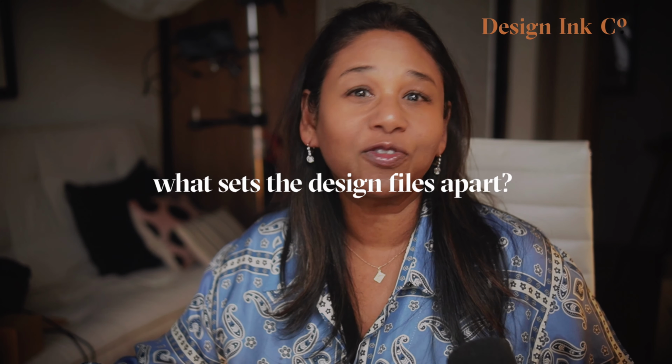Let's start by looking at what sets the DesignFiles apart from other design apps on the market and how it might be able to help you streamline your interior design projects.